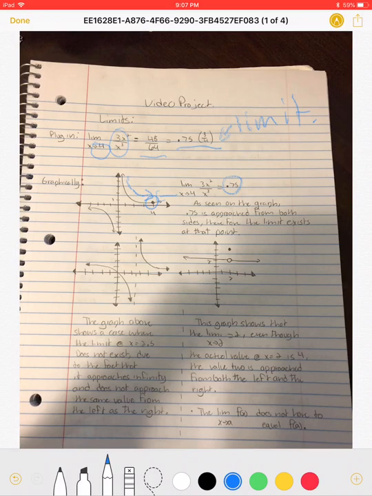When looking at a graph to find the limit, you may also notice when the limit does not exist. When, for example, the graph has a vertical asymptote, or when the graph approaches different values. For example, this one approaches negative infinity and positive infinity. Therefore, the limit does not exist at that point.